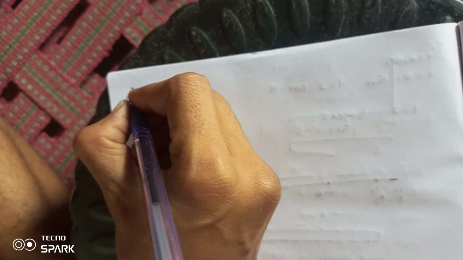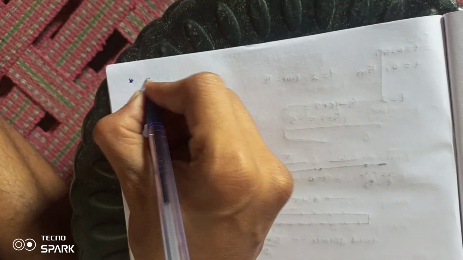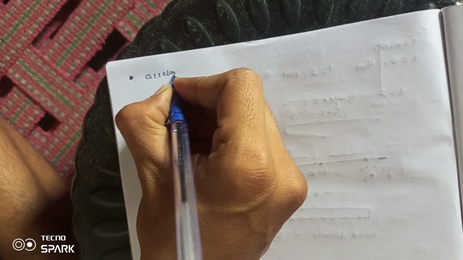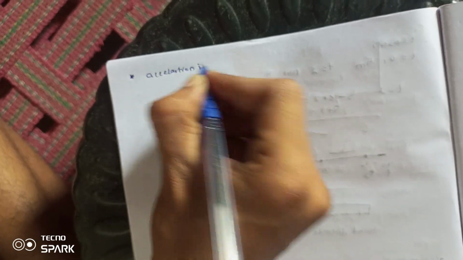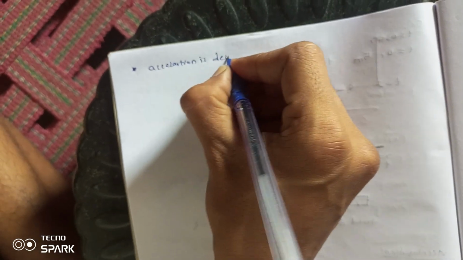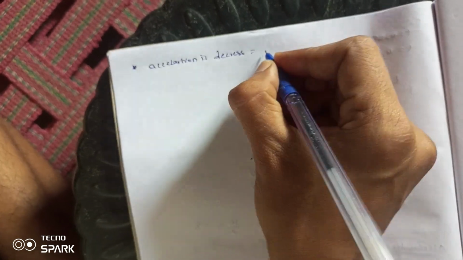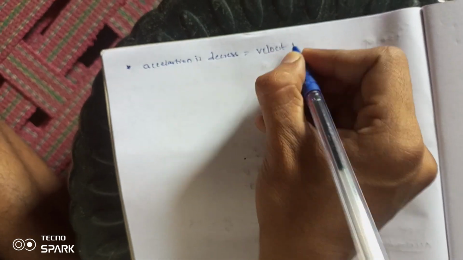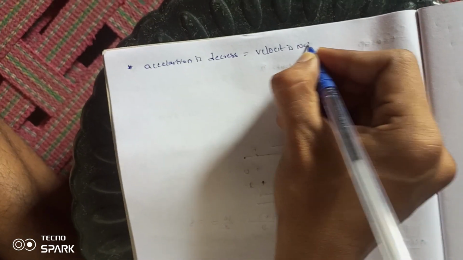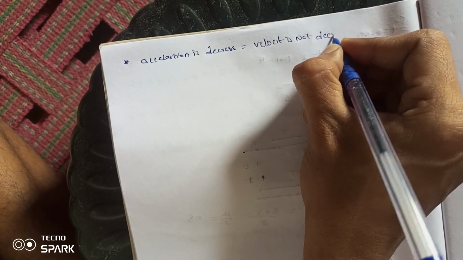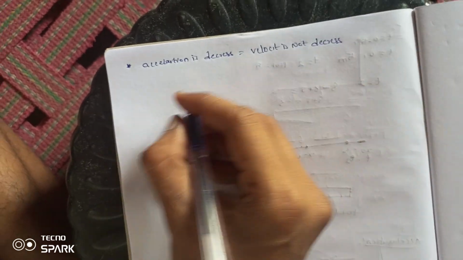And next, one of the most important points is that acceleration is decreasing does not mean velocity is decreasing.